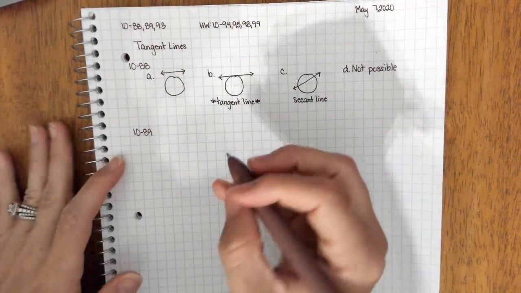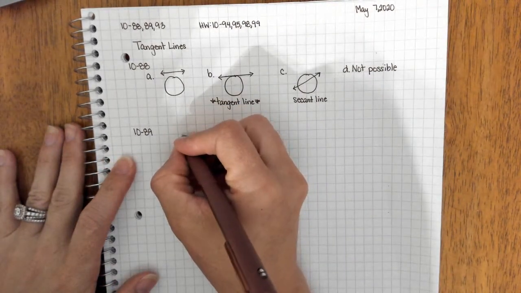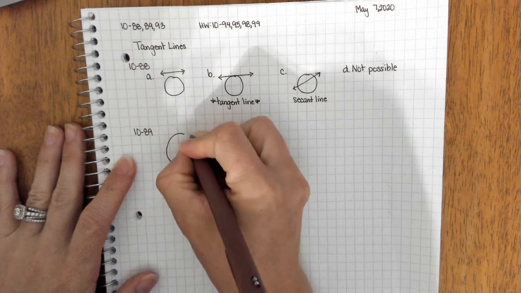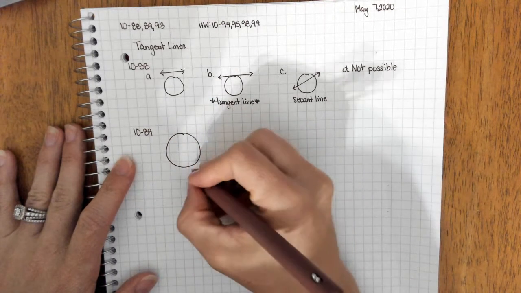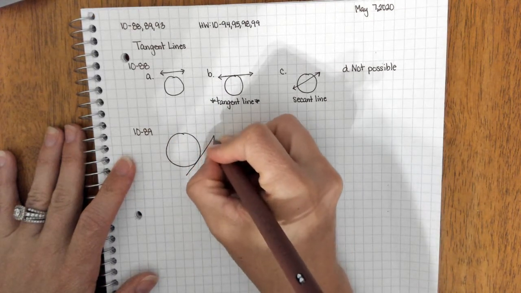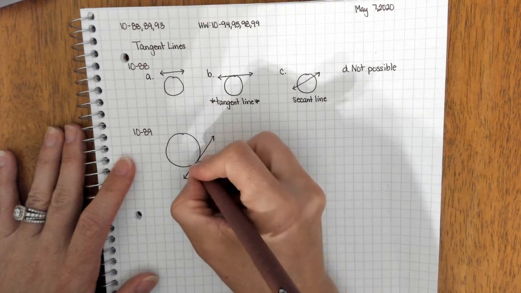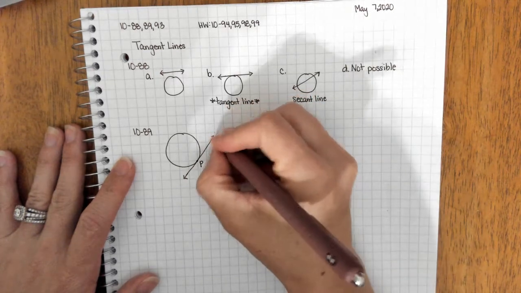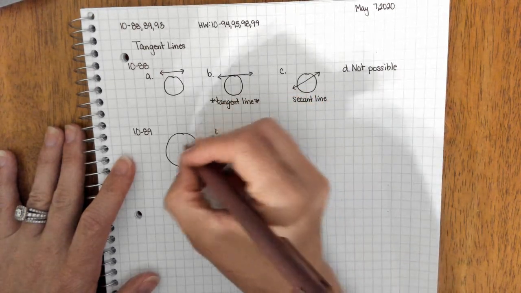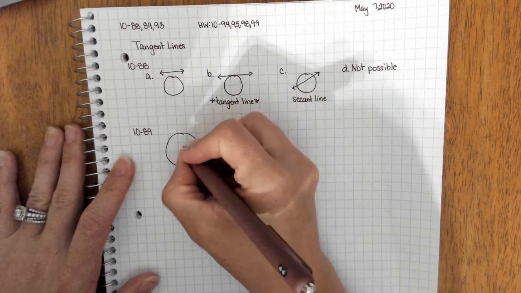So on problem 89, if you have tracing paper, that's awesome. I don't. But they give us a picture like this. So this is point P here. This is line L. And the center of my circle is C.